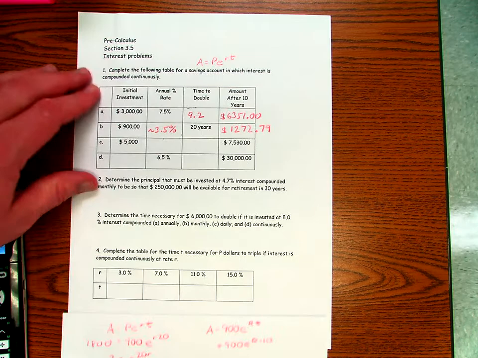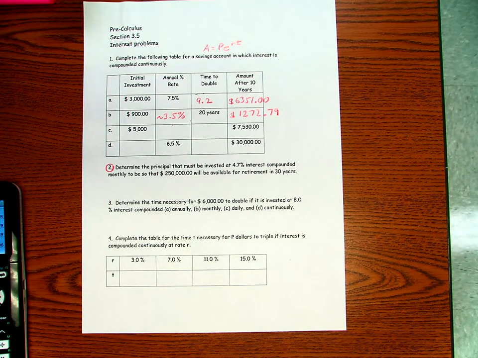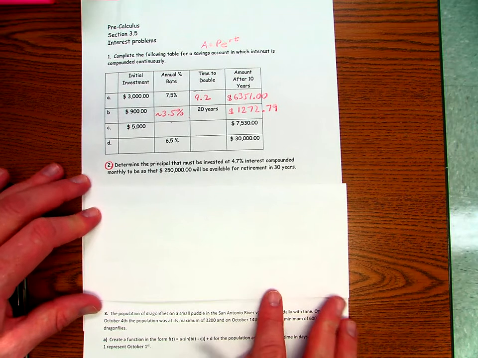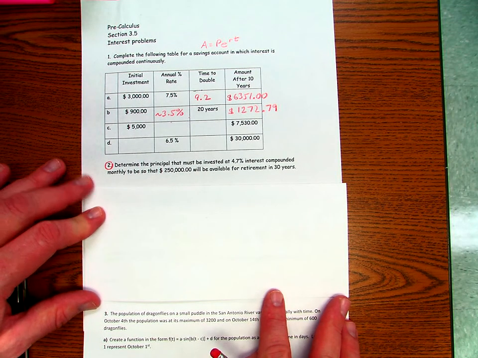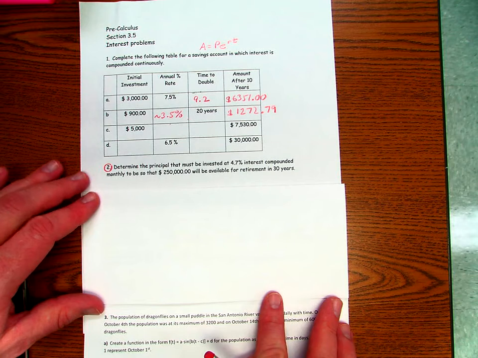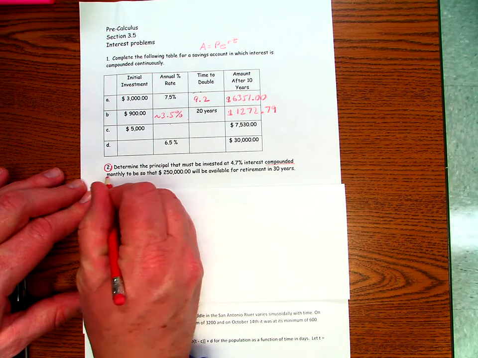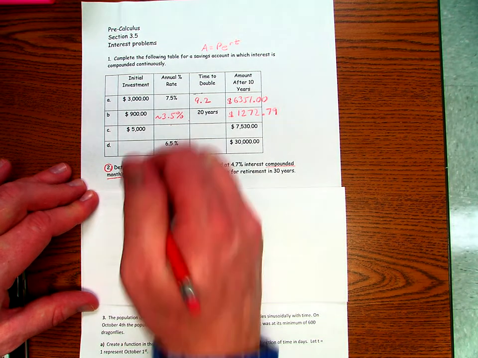All right, we're going to jump down to number 2. Determine the principal that must be invested at 4.7% compounded monthly so that $250,000 will be available for retirement in 30 years. We're compounding monthly, so as soon as you see we're compounding something other than continuously, it's the other interest formula.